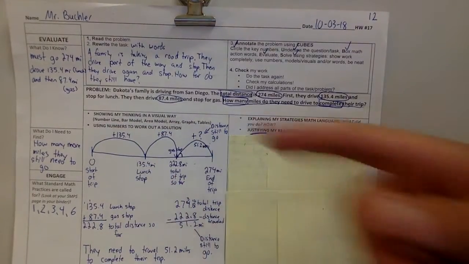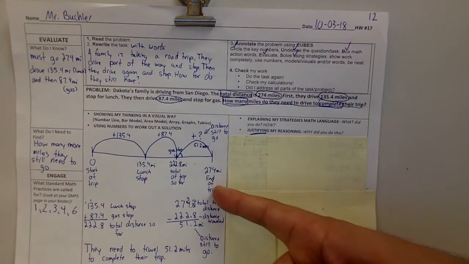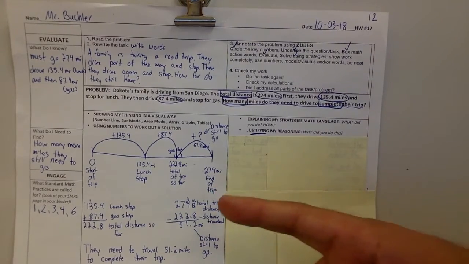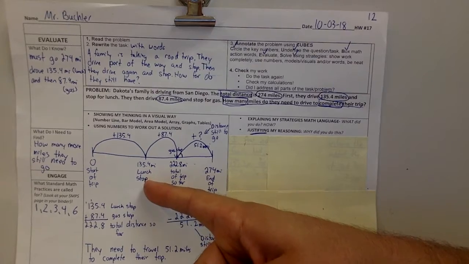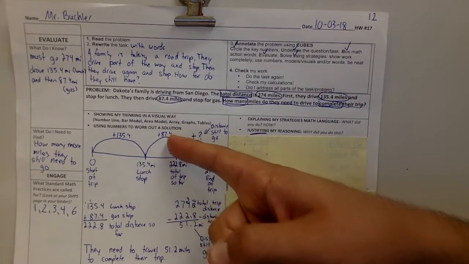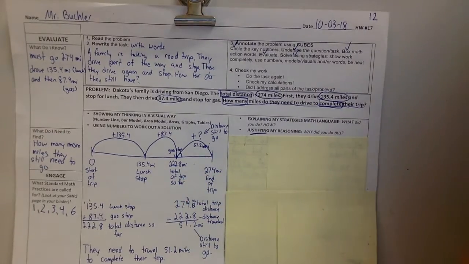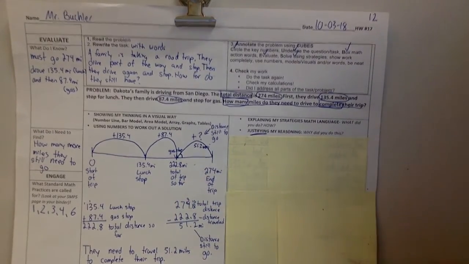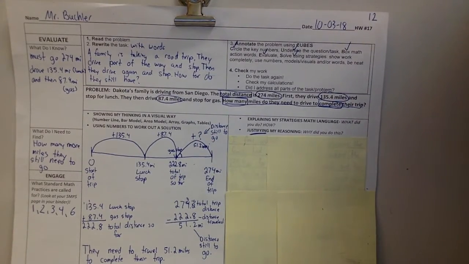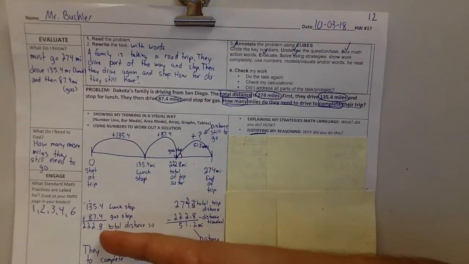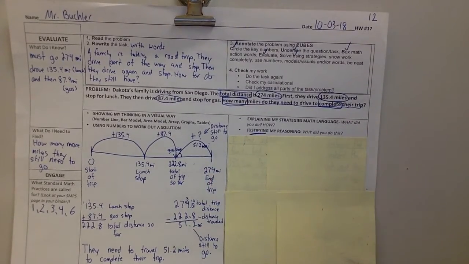Well, I've only done the numbers to work it out. I need a visual. Well, let's see. I started at 0, and I know I have to get to the end of the trip, which is 274. I did 135 and 4/10. That's their lunch stop. They went another 87 and 4/10. After that, the total of the trip so far was 222 and 8/10 miles. Then they had to get back in the car, and I put a question mark. That's the distance they still had to go. Well, when I did that and figured it out, it was 51 and 2/10 miles. That gets me to the end of the trip.